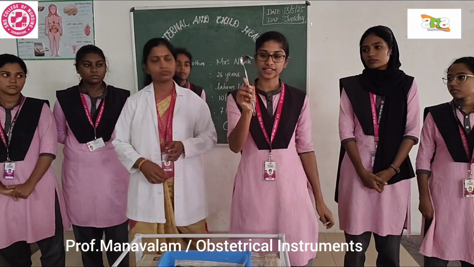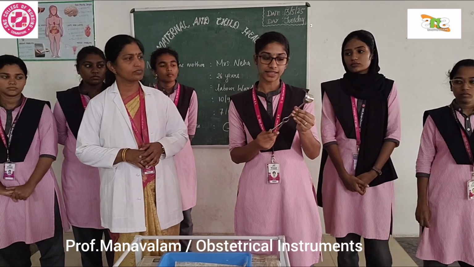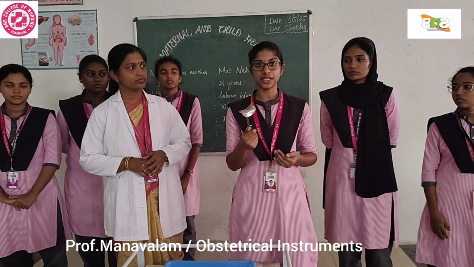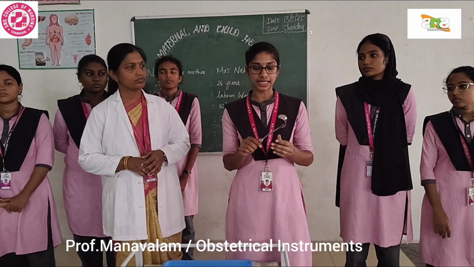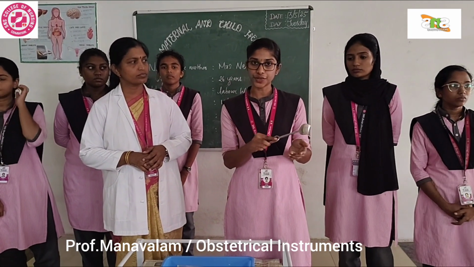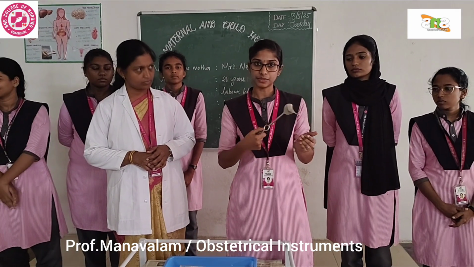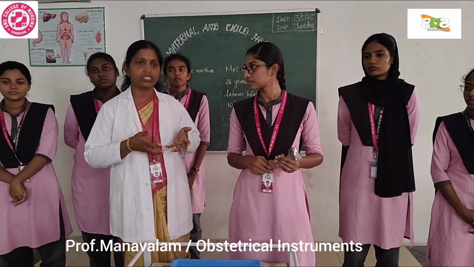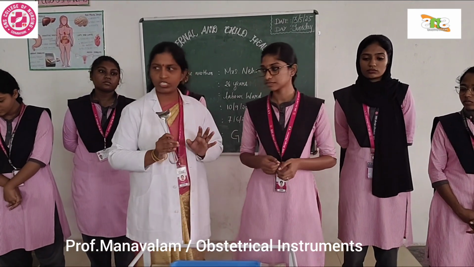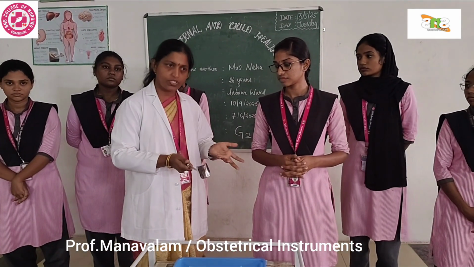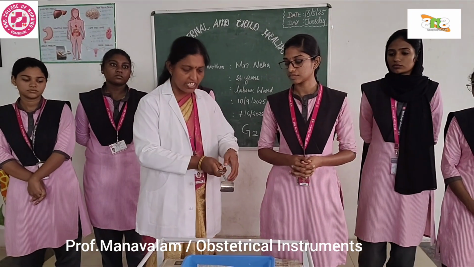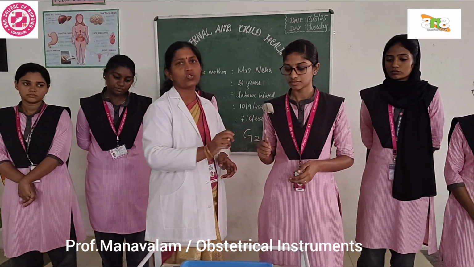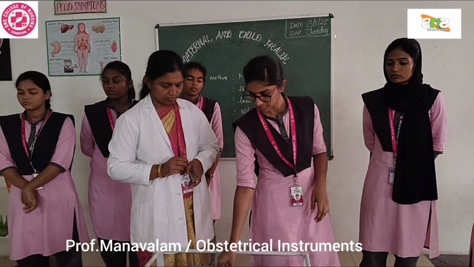This is Doyen's retractor. It is used to retract the abdominal wall and for proper exposure of the lower uterine segment during LSCS. It is removed at the time of taking out the baby. After the delivery of the fetus, they will reintroduce it and explore the uterine cavity. So this is called a Doyen's retractor. Next.